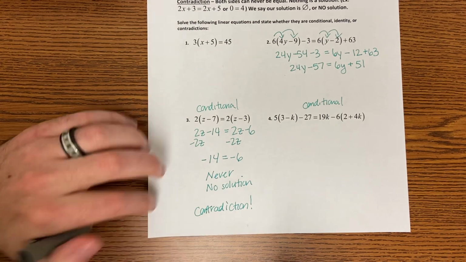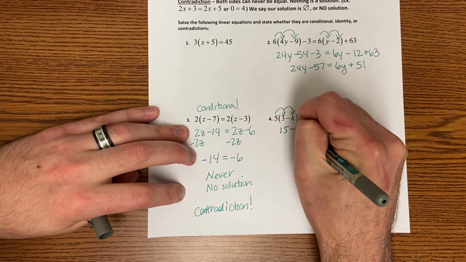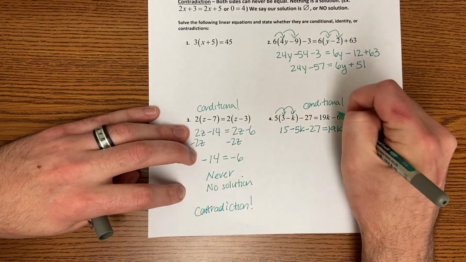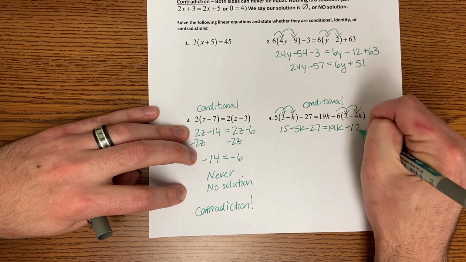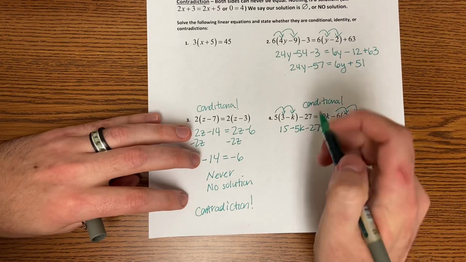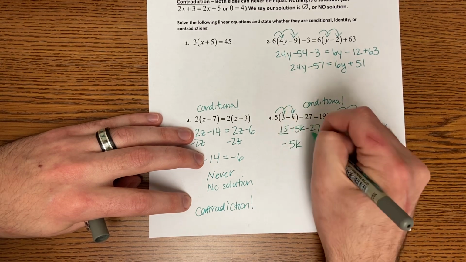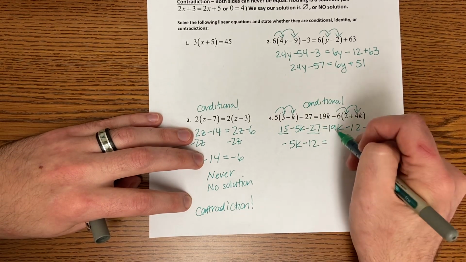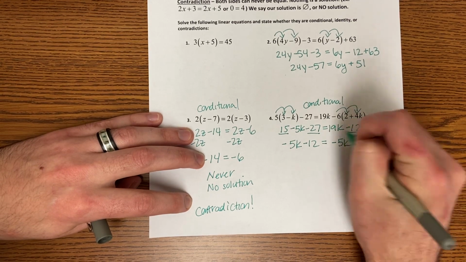Now let's look at number 4. When you distribute, you get 15 minus 5k minus 27. This 19k doesn't have anything to do. We distribute the negative 6. You get negative 12 minus 24k. So this one simplifies into negative 5k. I'm going to bring it first, combine my like terms. 15 minus 27 is negative 12. Over here, my combined terms, 19k minus 24k is negative 5k, and the negative 12 is actually the one hanging out.